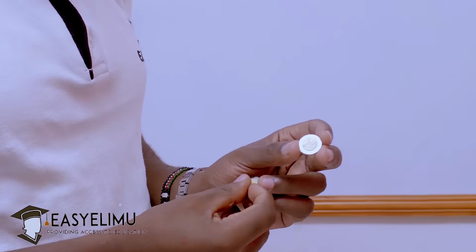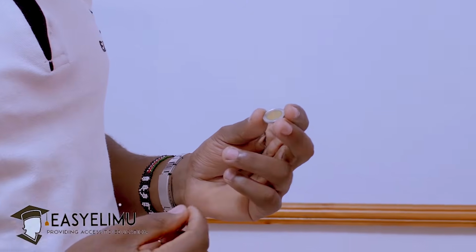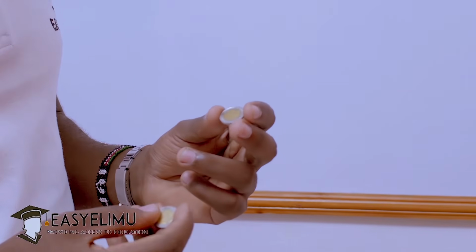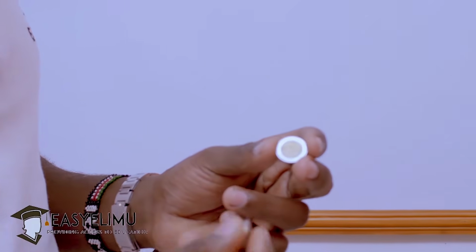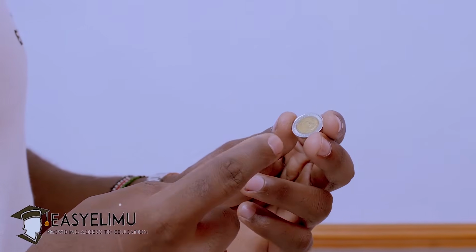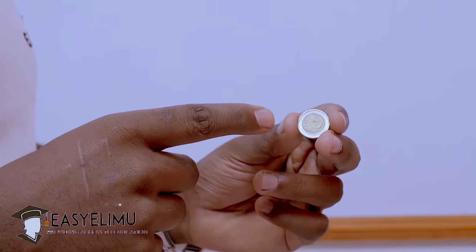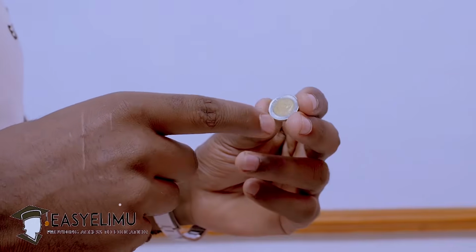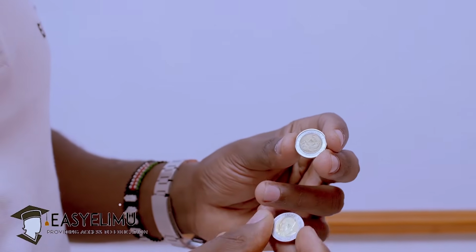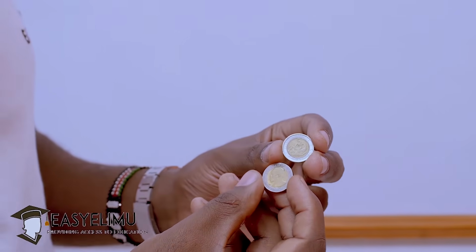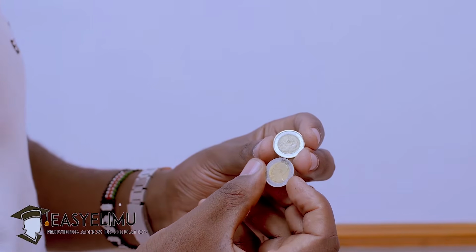We are going to use a coin. This is what we shall be using, and you will find that a coin has two sides. One, which is the front side, will be a head, and if you have this new coin, it will look like this. And for the old coins, we have a head of one of the presidents.